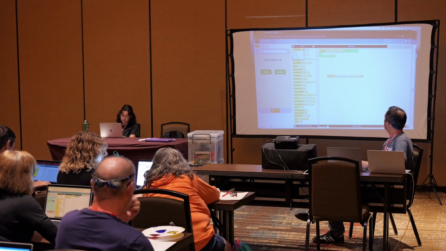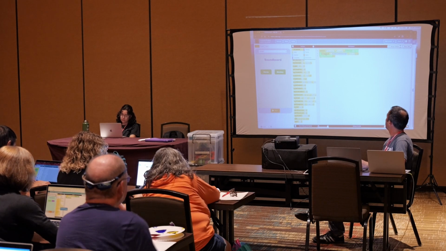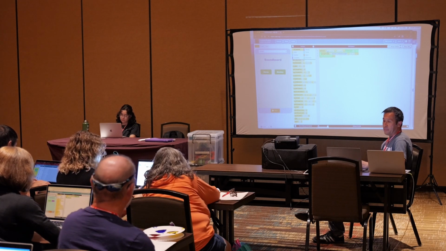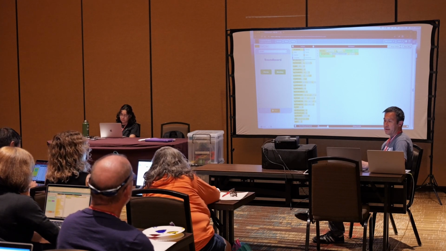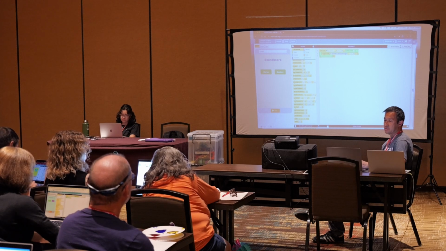Okay, and I'm going to drag that inside there. So it says, on the event, button 1 to click, I'm going to play a sound. Okay. And now it's just the default sound. Let me click on this though.